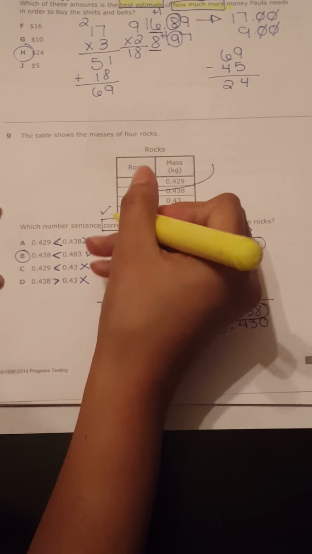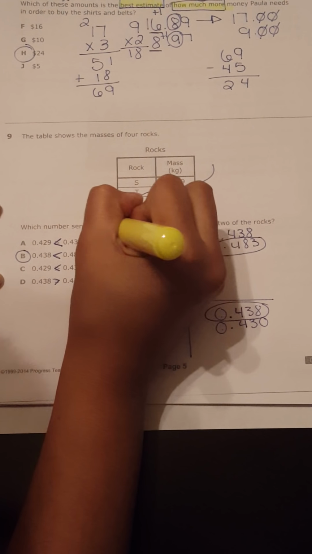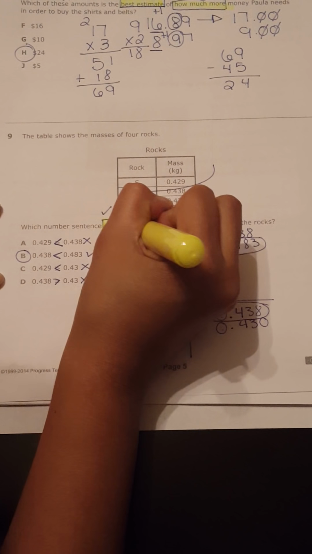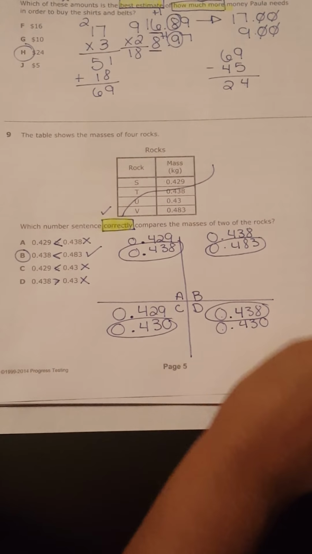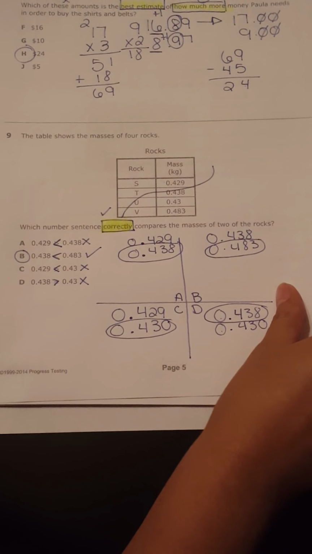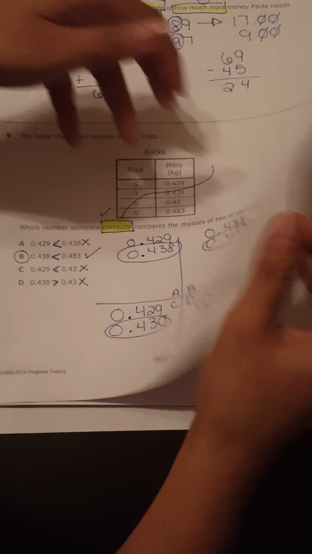Important word in this question was correct. We are looking for the right answer. Remember that in a question like this, they're either going to ask you which one is correct or which one is not correct. Moving on to the last one that we're going to be working on this video. Once you finish with this question, you can go ahead and move on to the next video.